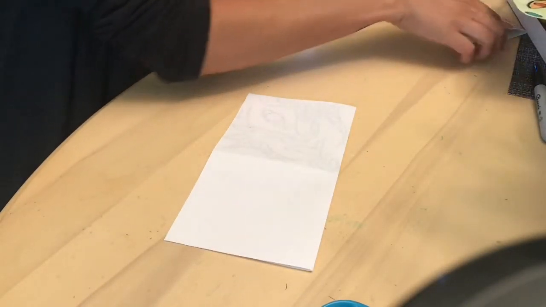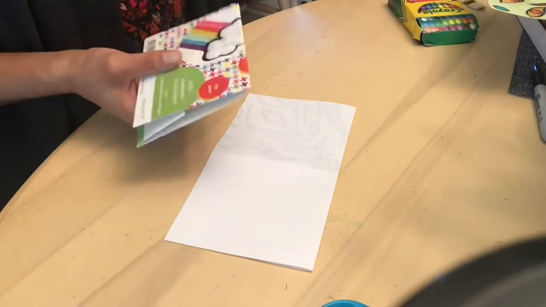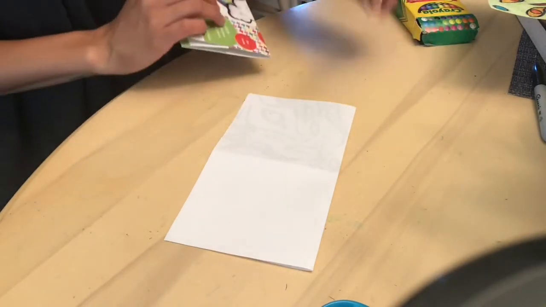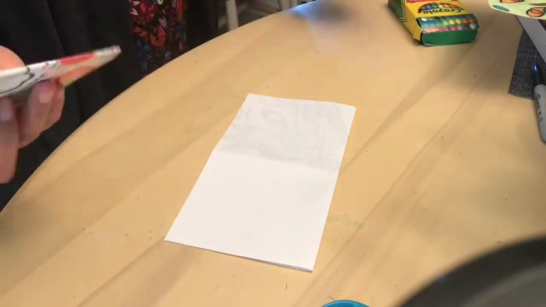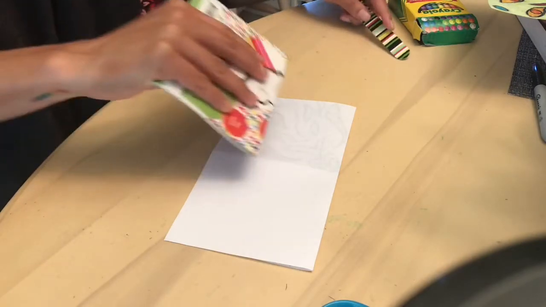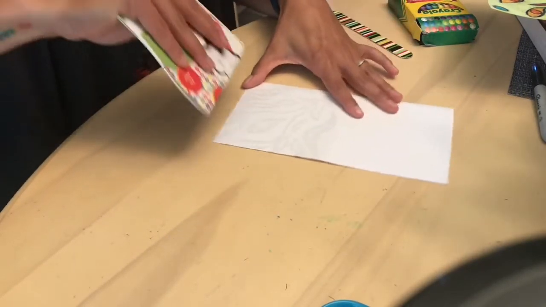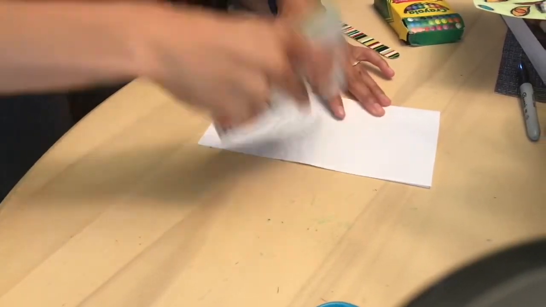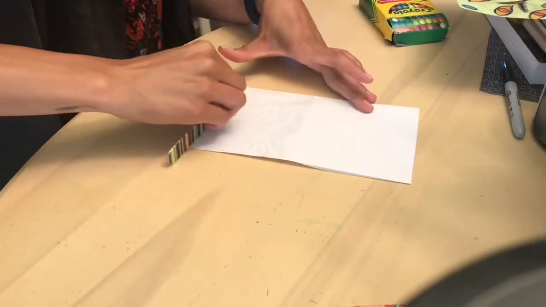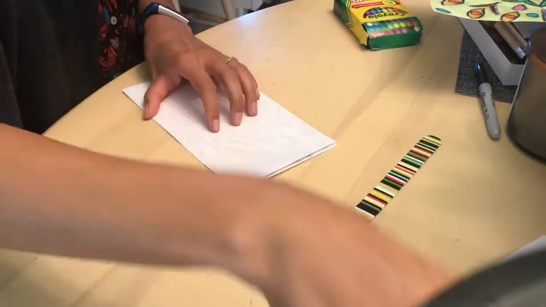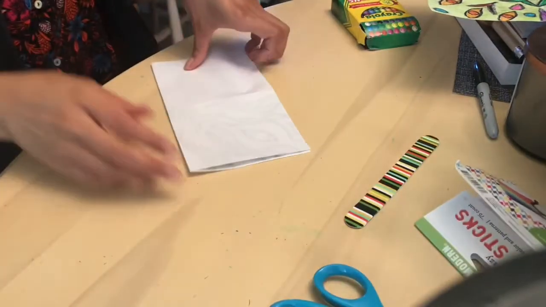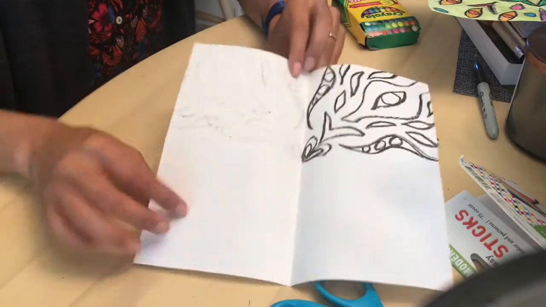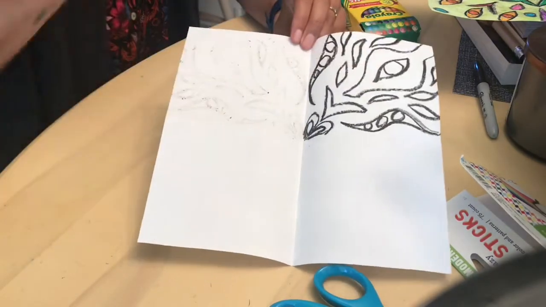Then what you're going to do is take anything that is flat and hard. So you could take a piece of cardboard like this, or you could use a popsicle stick, a ruler, whatever you have, and you are going to rub it really hard. So you're going to hold it with one hand and rub it with the other. Nice and hard. Press, press, press. Okay, and now you're going to have a light print of exactly what that is.